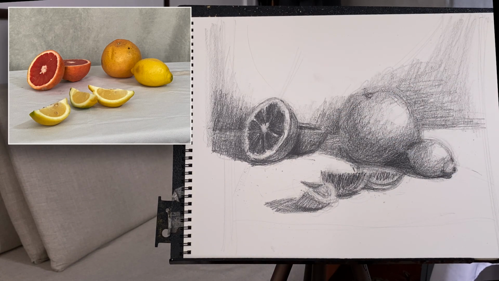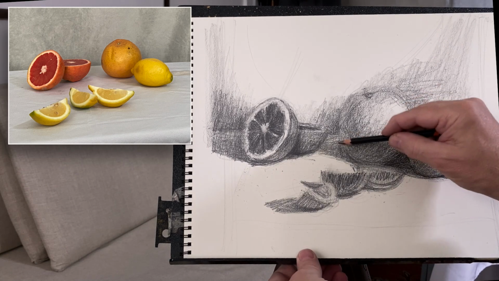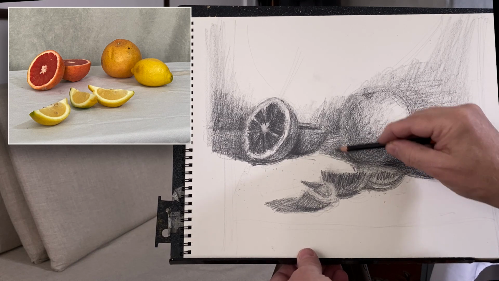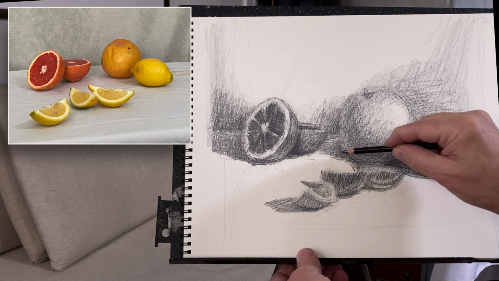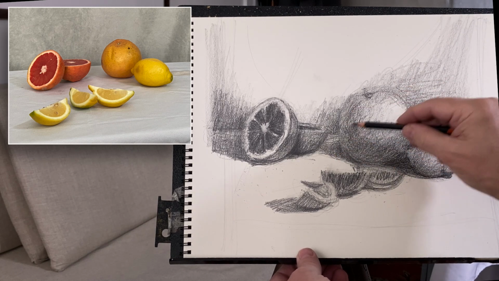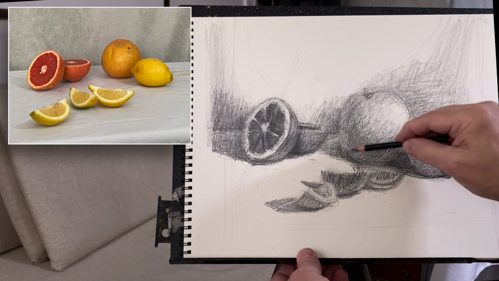Just playing with the shadows that are bouncing back there. Improvising. I'm moving away from the photograph a little bit. Doing my own thing.